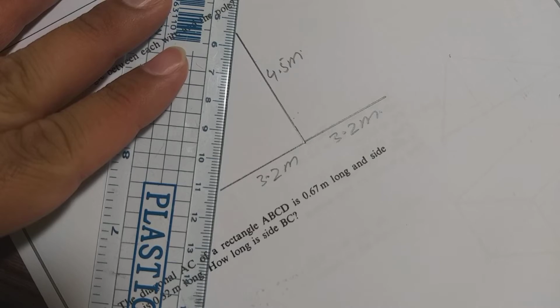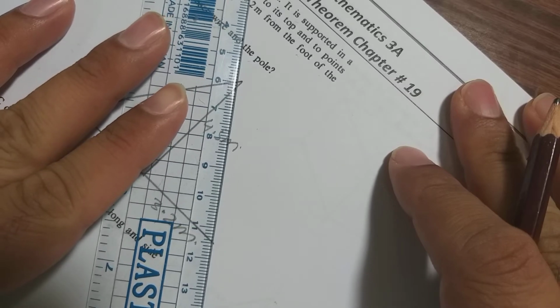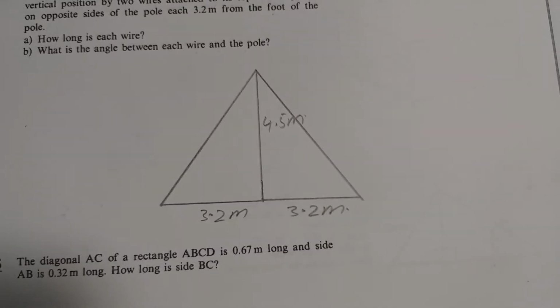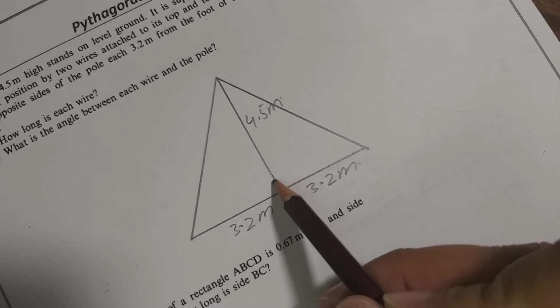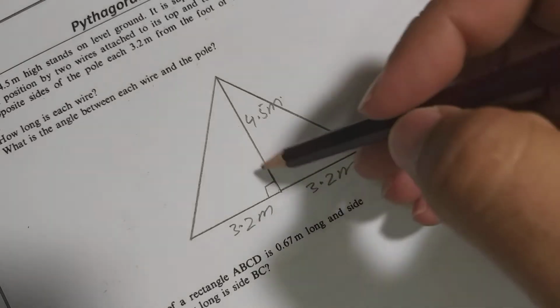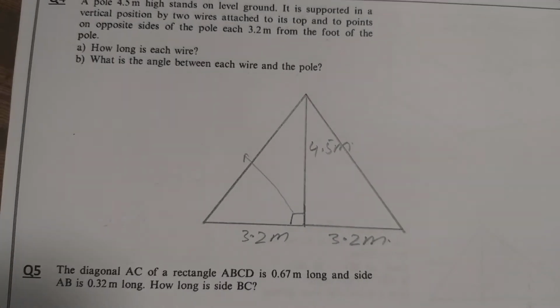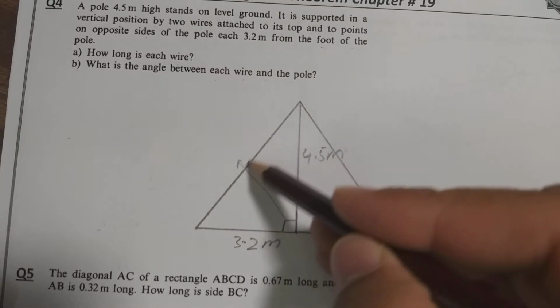So if we draw the lines, this becomes the diagram, because two wires are attached to the pole with the distance 3.2 meter. So it becomes a right angle here. It means in front of the right angle, this is the hypotenuse. How long is each wire?